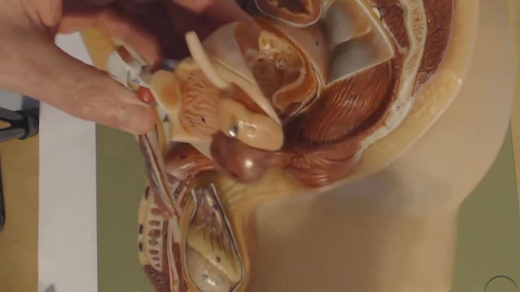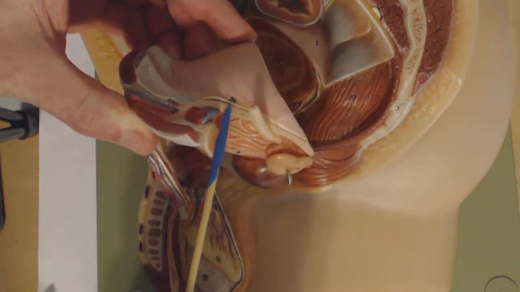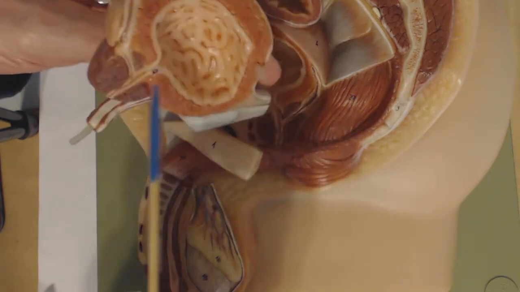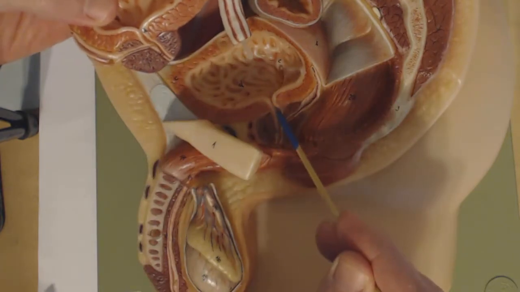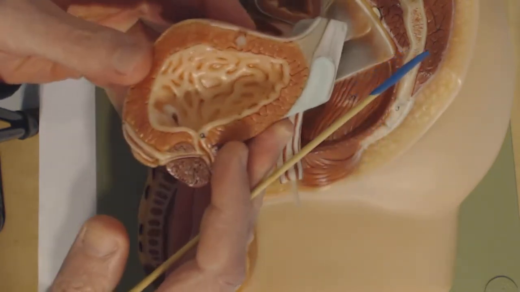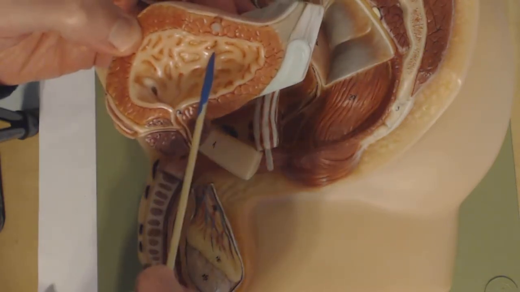The first thing I would like you to appreciate is that as the vas deferens makes its way around the bladder, it's ultimately going to drain into the urethra, shown here and shown here. So let's look at this side first. This is the interior of the bladder.